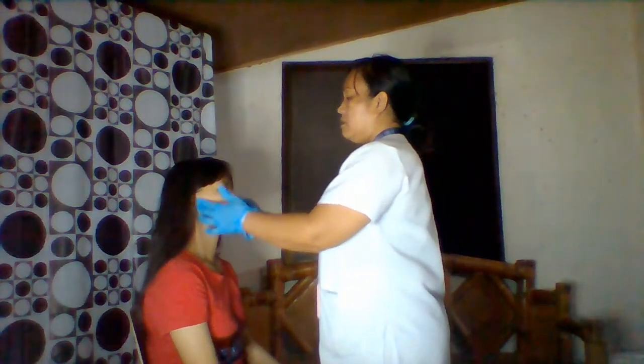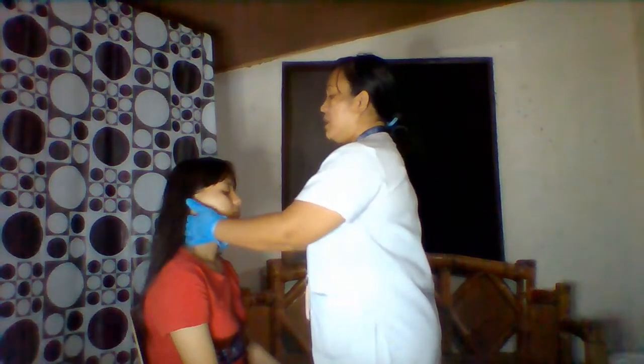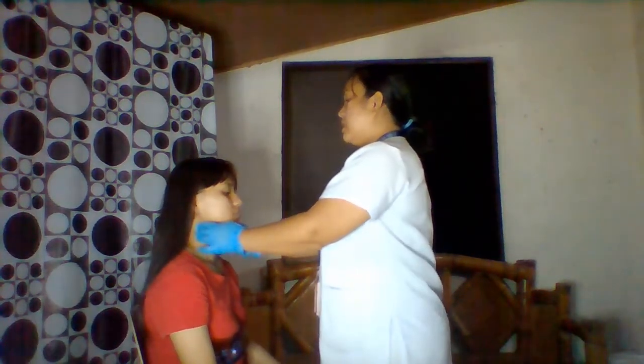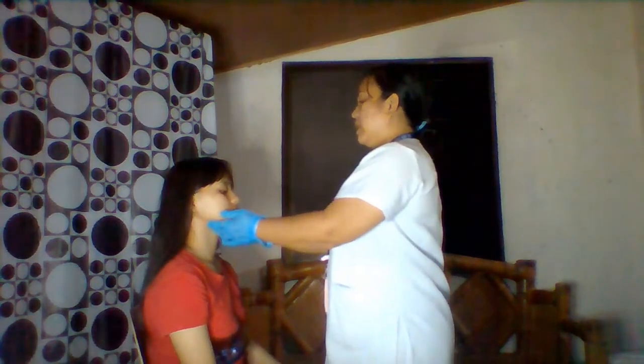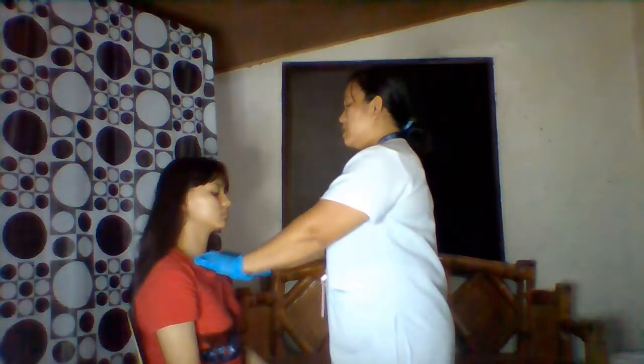Preauricular, postauricular, occipital, parotid, digastric, submandibular, submental, superficial cervical, cervical chain, posterior cervical. So, upon palpating, there is no sign of enlargement of the lymph nodes of my client.